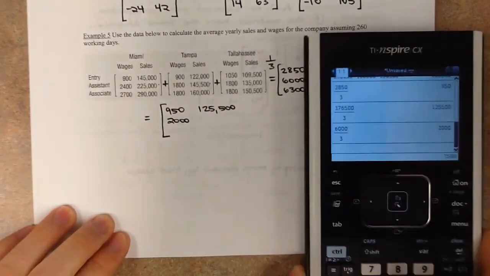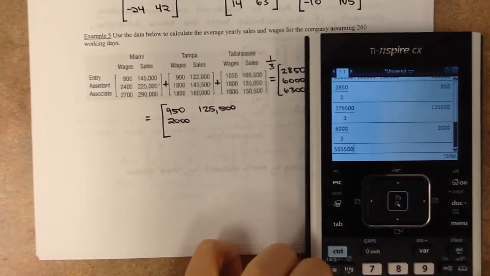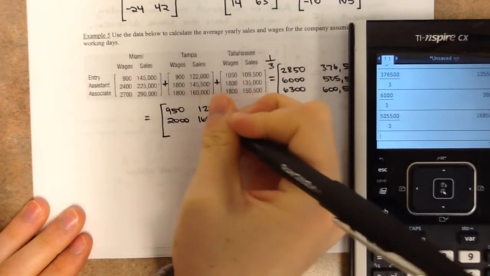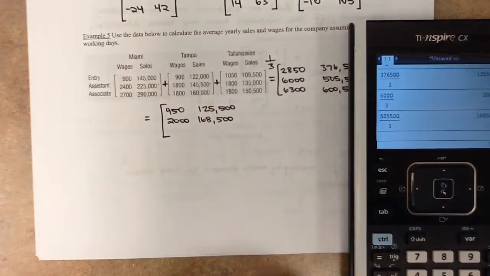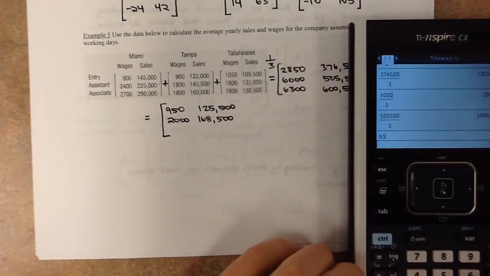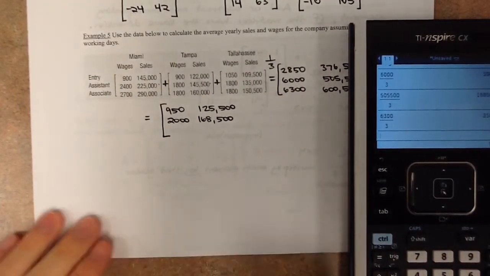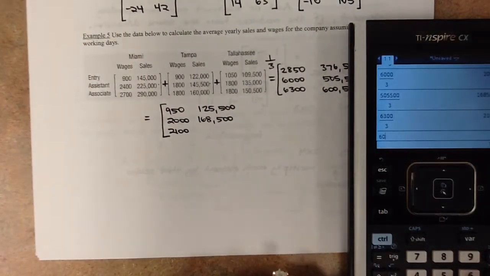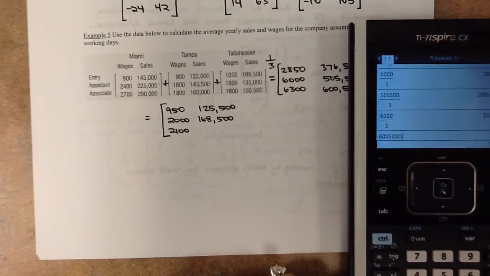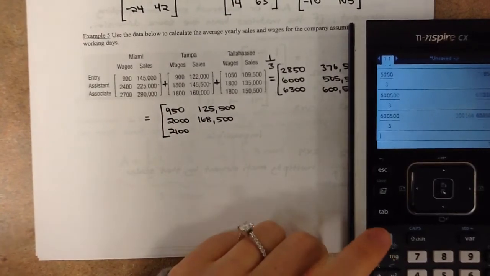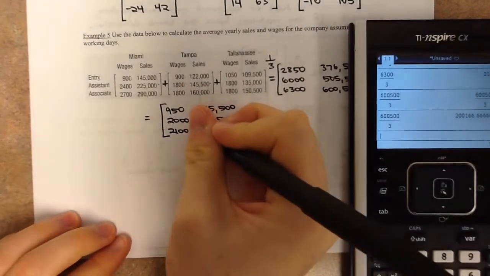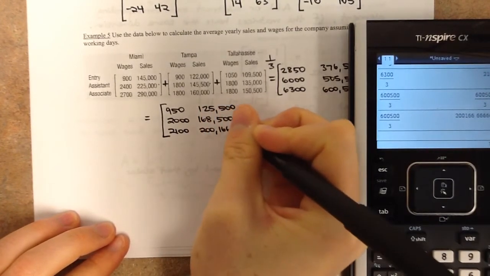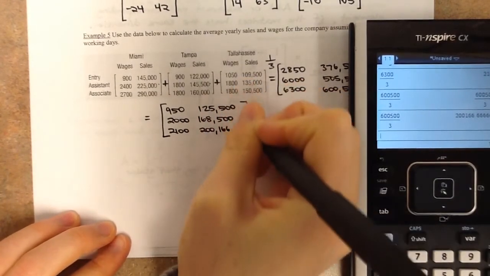The 505,500 divided by 3 gives us 168,500. And then the bottom row, 6,300 divided by 3 is 2,100. In my last value, 600,500 divided by 3. Oops, I need to get a fraction for that apparently. Okay, so this is 200,166 and then I guess 67 cents.